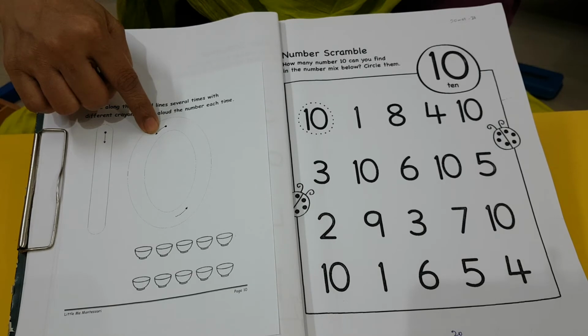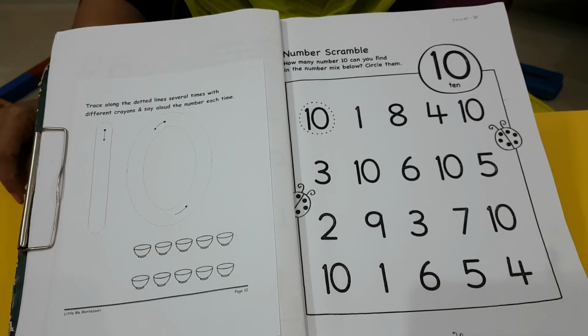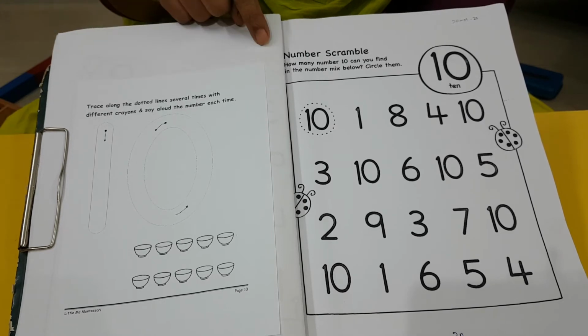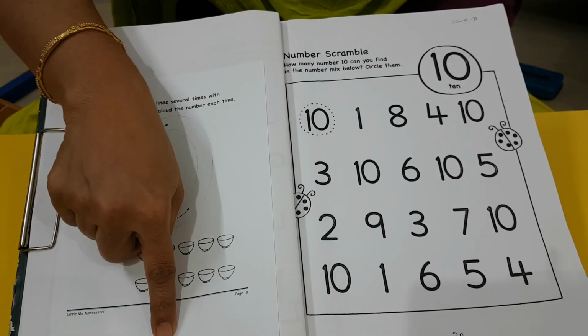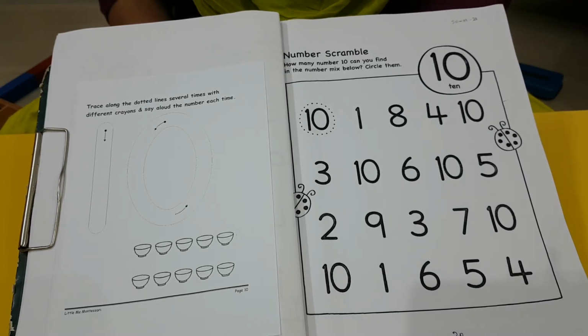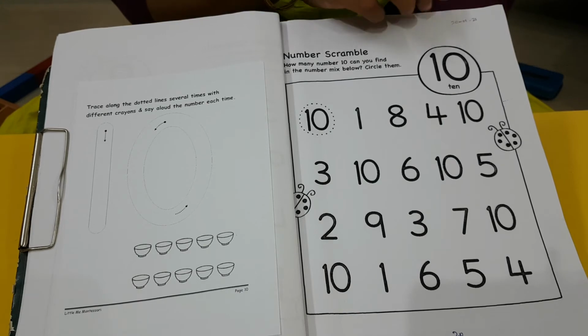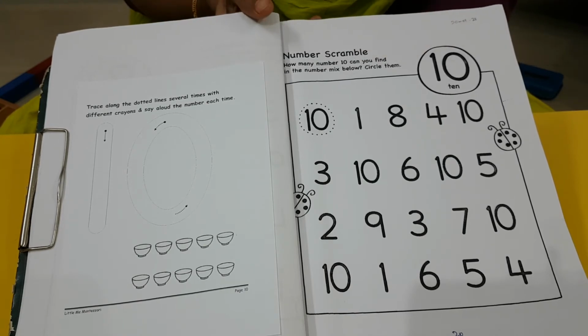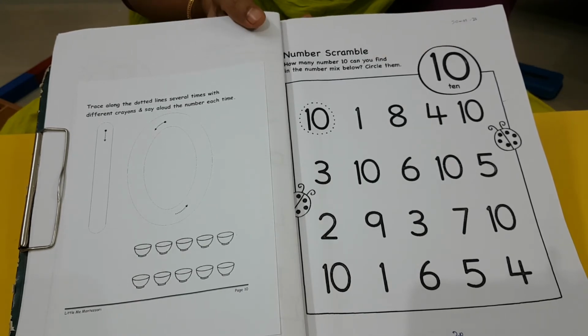10. And count the number of bowls which are kept here. Will you do it? Okay, so that is for your maths. Page number 19, 20 and 22. That's all. You just have to do the identification and tracing of 10 and identification of 0. Next we will see coloring.